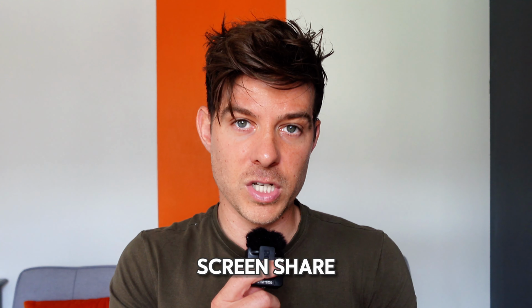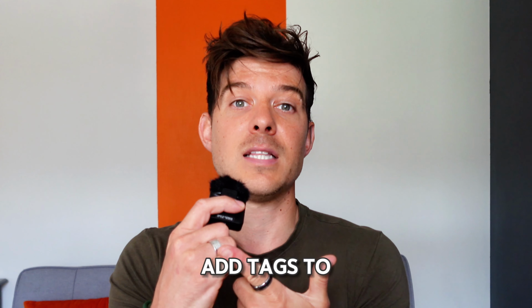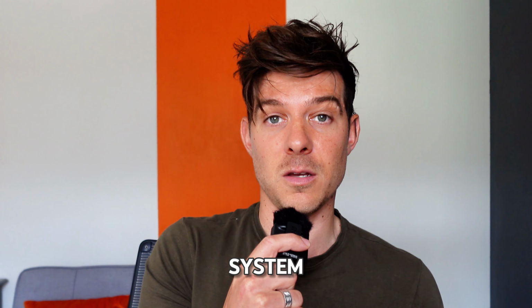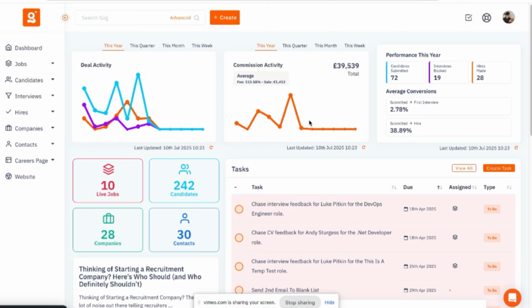Now I'll run you through a screen share where I will show you how you create the tag categories and set all of that up, how you then add tags to data as you input it into the system. And then the final thing will be to run a search so that you can see how you then pull that data up at a later date. First thing I'm going to show you is how you add the tags to the system.